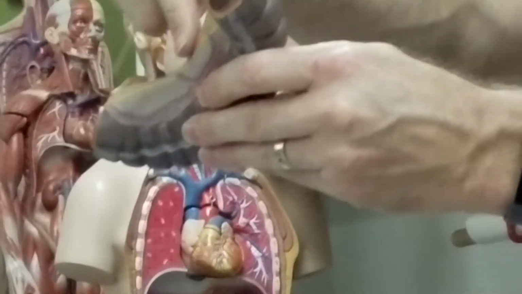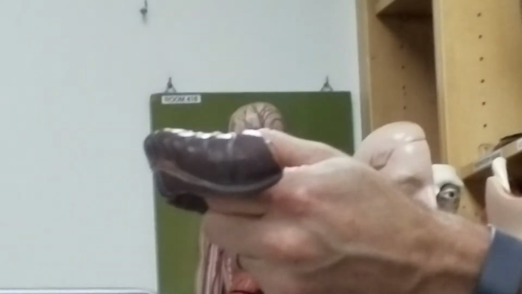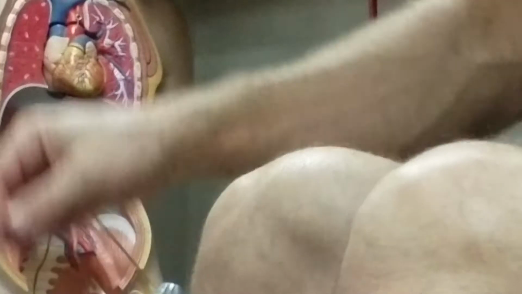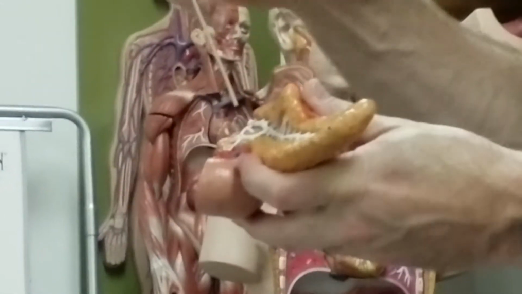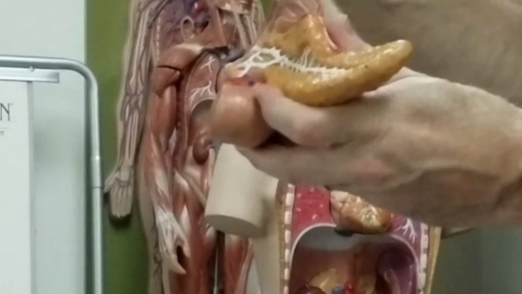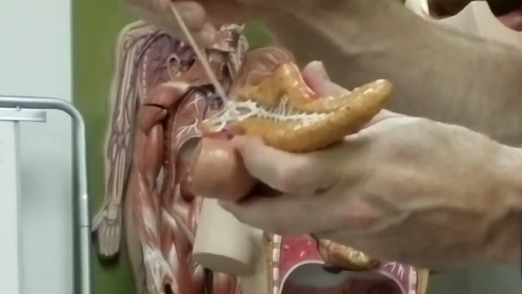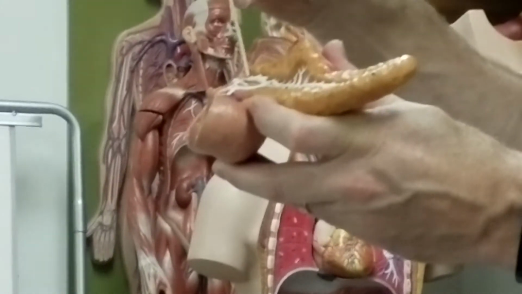What's this cut mesentery here? This is mesocolon, transverse colon, and that's transverse mesocolon. The green, common bile duct. The white, main pancreatic duct. Up here is accessory pancreatic duct.